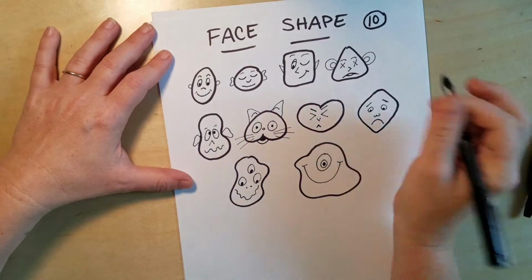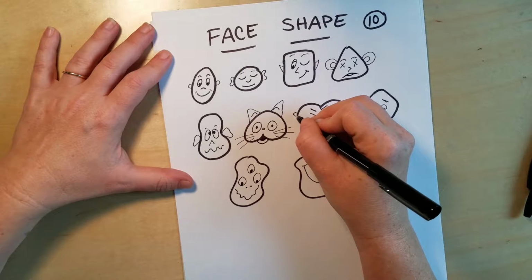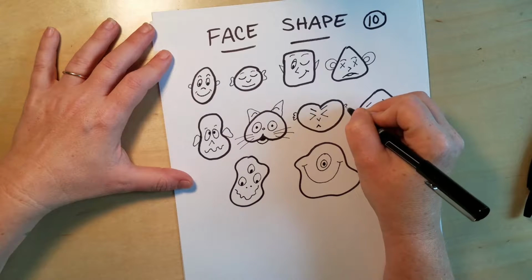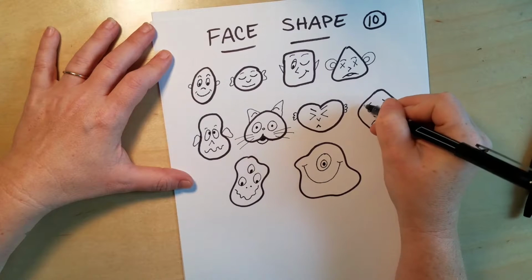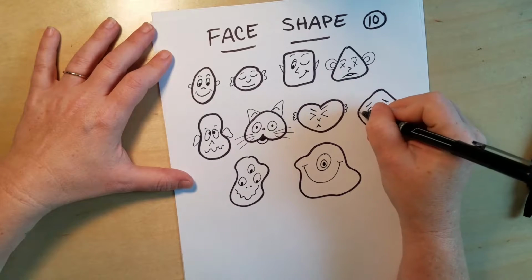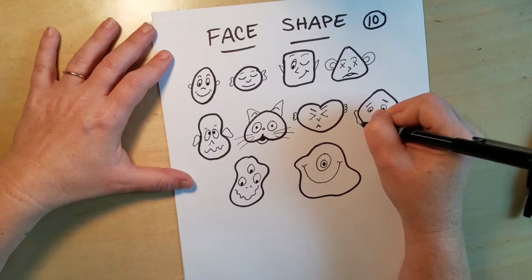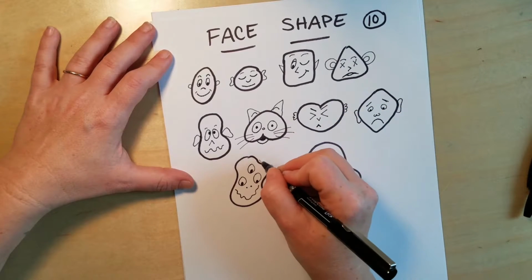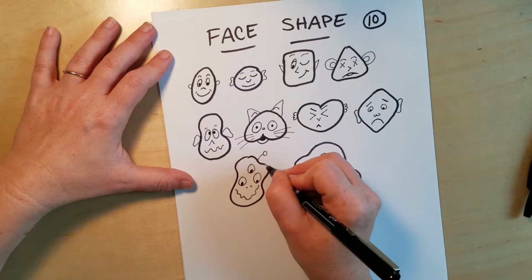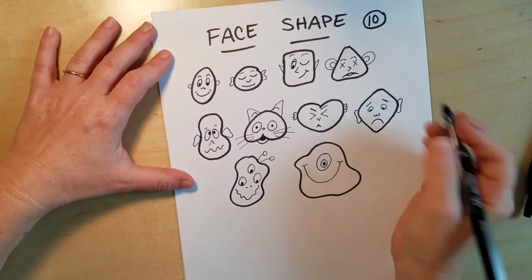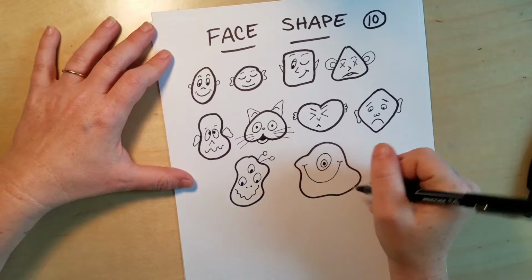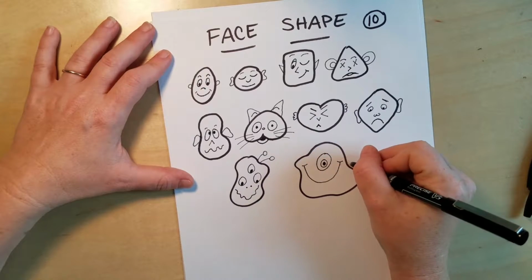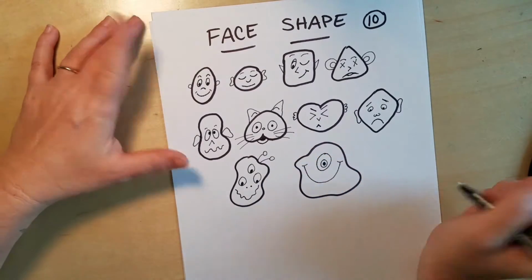This guy, let's give him some little cottage ears. This guy, just some little swoopy ears. This one doesn't have ears. He's got antenna. And since this is Bob from Monsters Inc. apparently, he's about done.